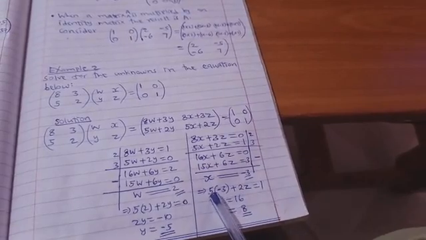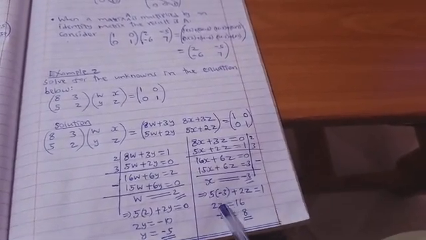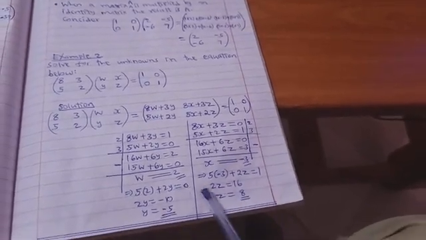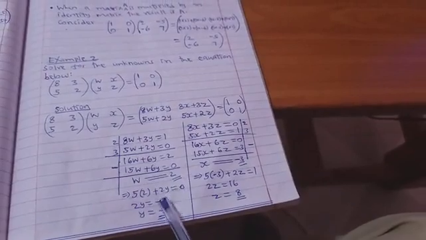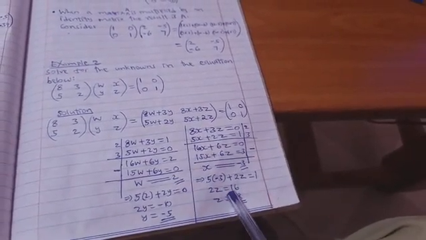Therefore, 5 times negative 3 plus 2z gives us 1. 2z equals 16. Therefore, z equals 8. Therefore, in this case, w is 2, y is negative 5, x is negative 3, and z is 8.